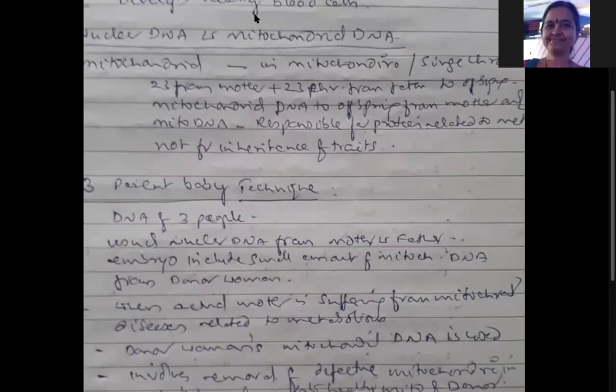But in asexual reproduction, what happens? Since there is no mother and father, whatever plant you use for asexual reproduction, exactly a similar plant can come out. There is no change in the traits. There is no variation. Exactly what plant you have used, a similar plant will come out.